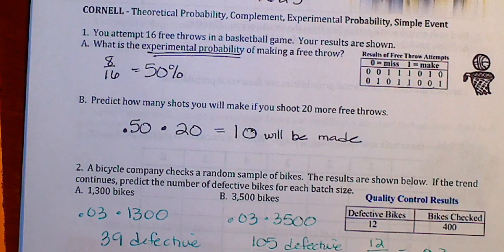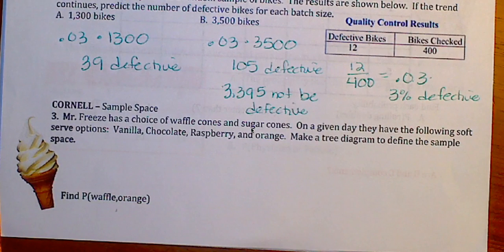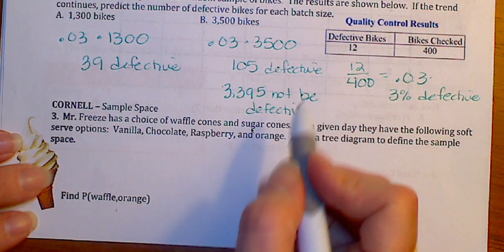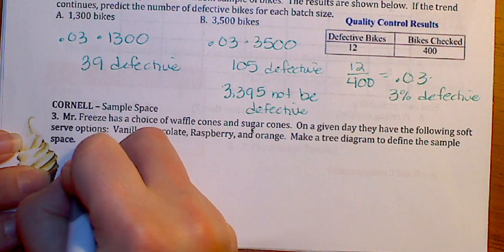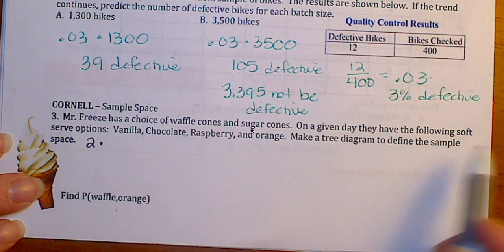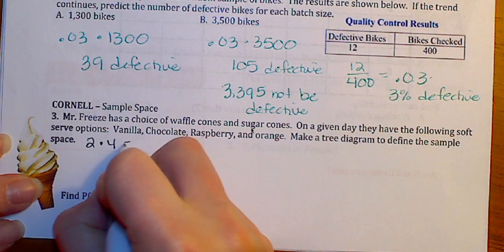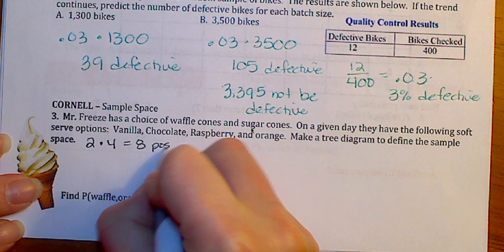So it says, Mr. Freeze has a choice of waffle cones and sugar cones. On a given day, they have the following soft serve options: vanilla, chocolate, raspberry, and orange. Make a tree diagram to define the sample space. Now, before you define the sample space, we can figure out how many possibilities there are by simply multiplying the number of choices of cones, because it's waffle or sugar. And we multiply that by the number of soft serve options, which is 1, 2, 3, 4. And that gives us 8 total possibilities.